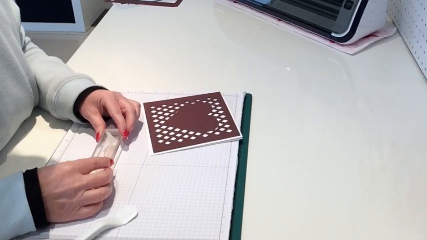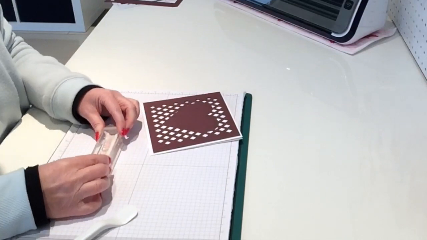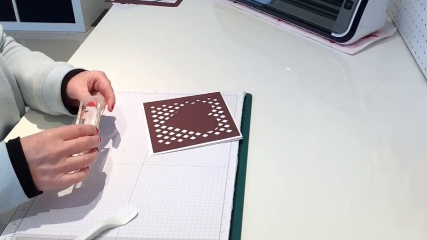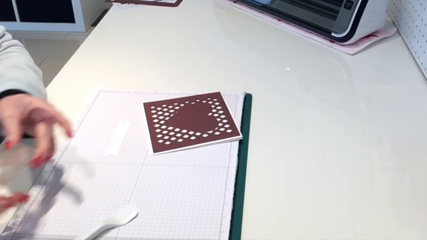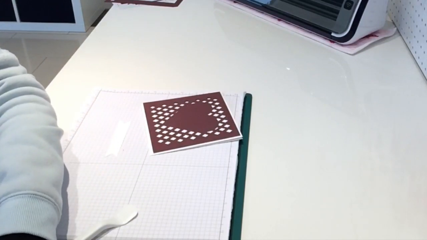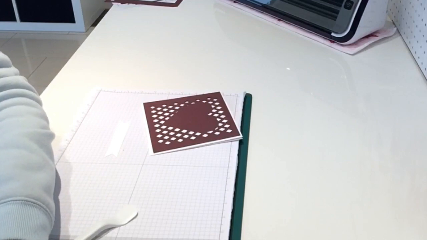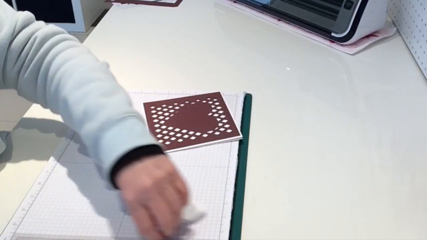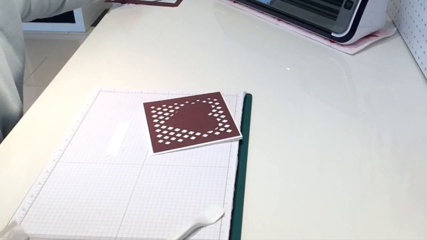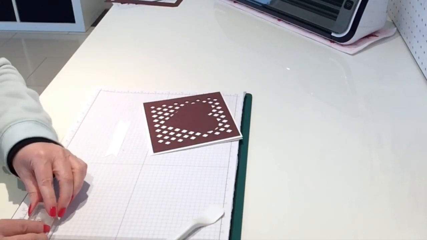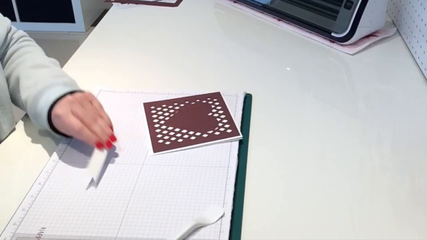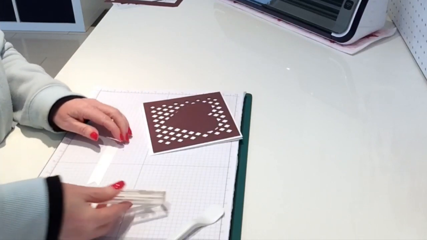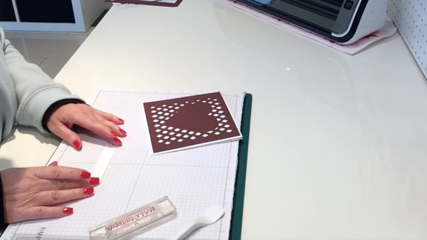So I'm going to line that up on my block and just press it down, and I'm using an old Stampin' Up colour. I'm not sure if this is still current or not because I'm not a Stampin' Up demonstrator anymore, but it's called Blackberry Bliss, and that seems to have stamped okay.